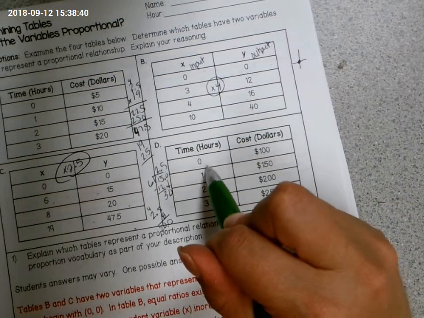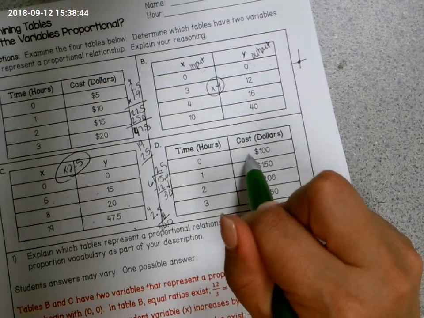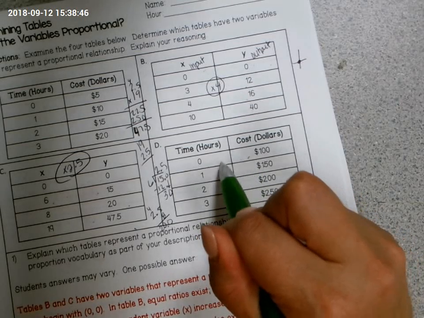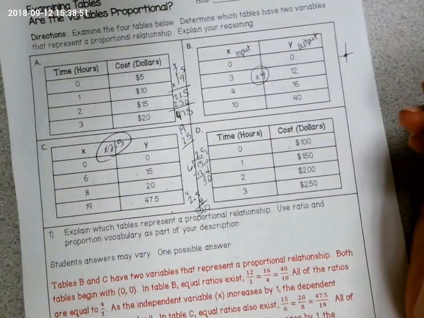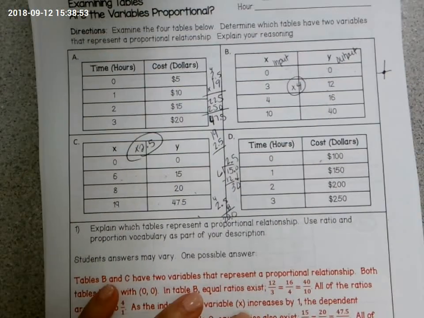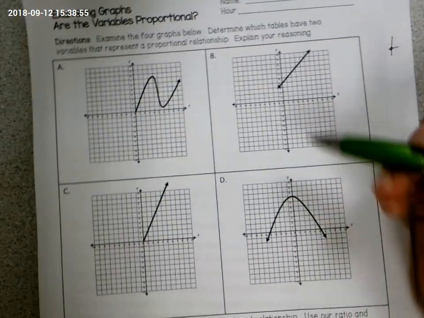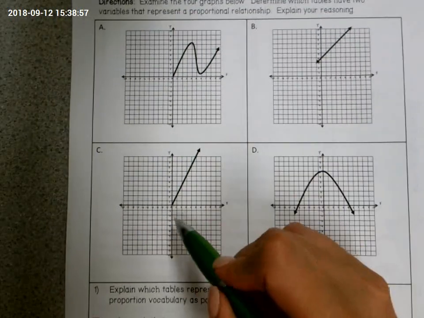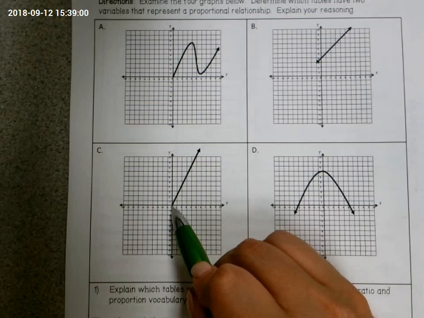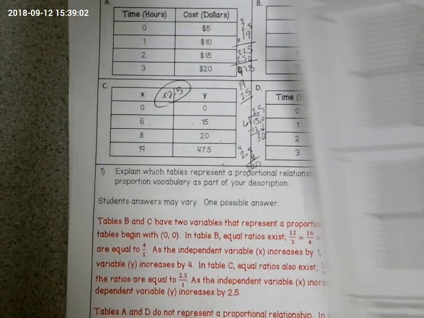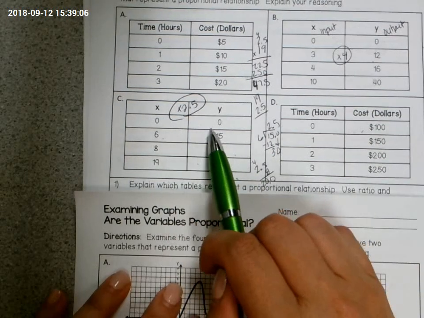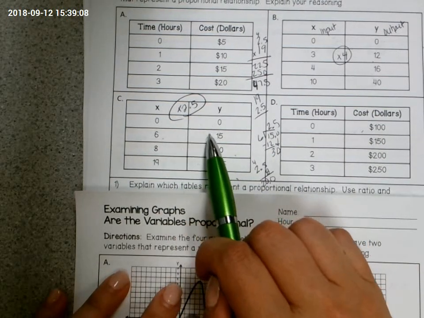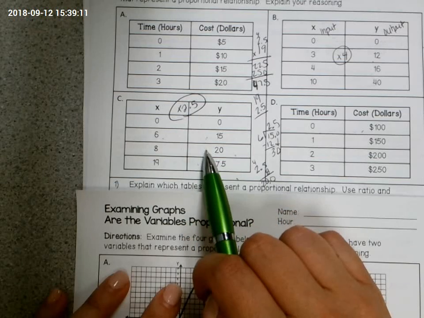Here, at time 0 hours, it cost $100 instead of $0, so this is not proportional, and I can tell right away, right here. Okay, so remember, graphs, to be proportional, must start at the 0, 0 mark and make a straight line. Tables also must start at the 0, 0 mark and must follow the same rule the whole way through. Okay, just like your input-output tables.